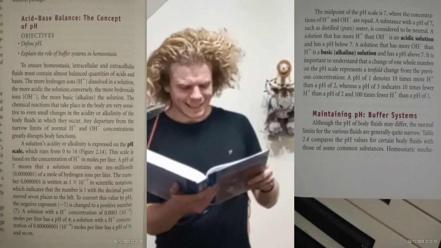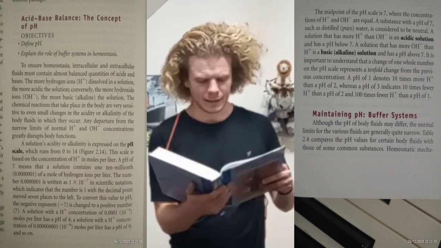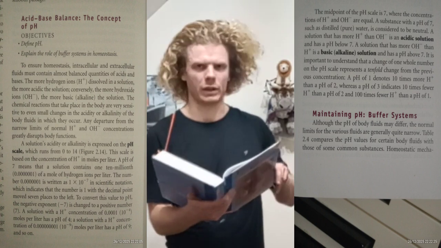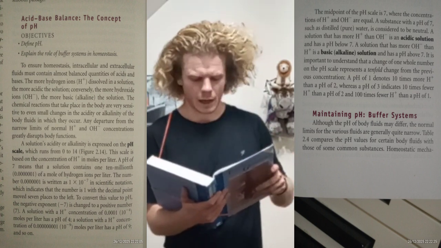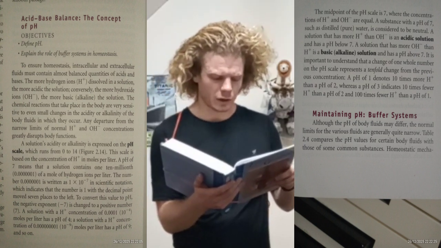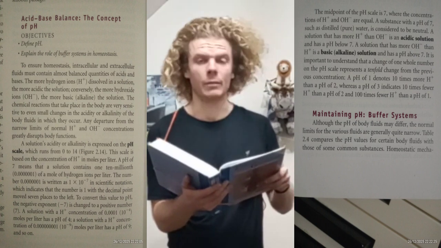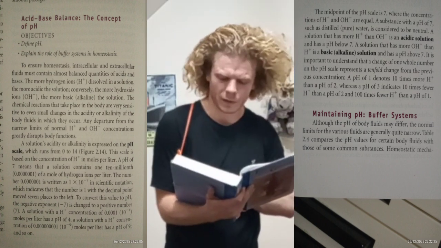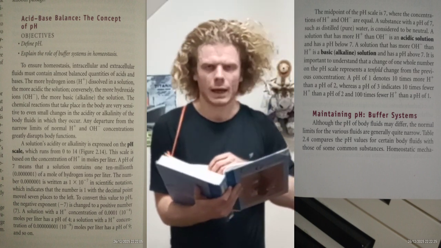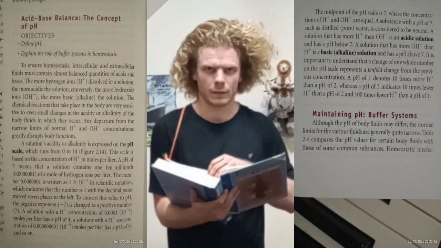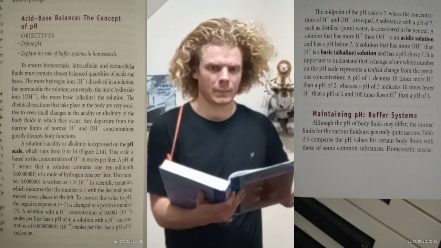A solution's acidity or alkalinity is expressed on the pH scale, which runs from 0 to 14. That's the first one: pH scale, 0 to 14. This scale is based on the concentration of H+ in moles per liter. 1 mole is 6.023 times 10 to the 23rd atoms or molecules of this acid. That is the Avogadro number.